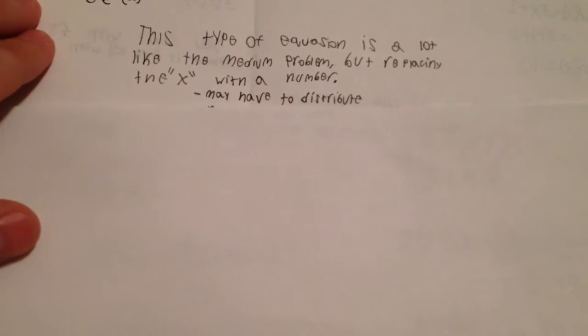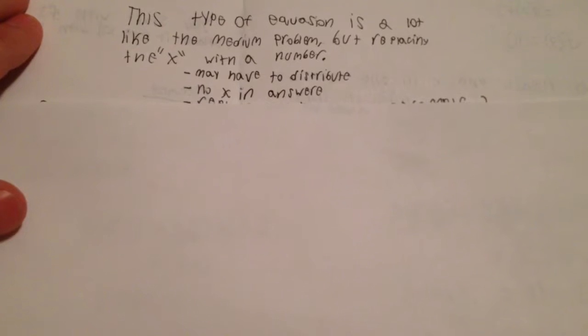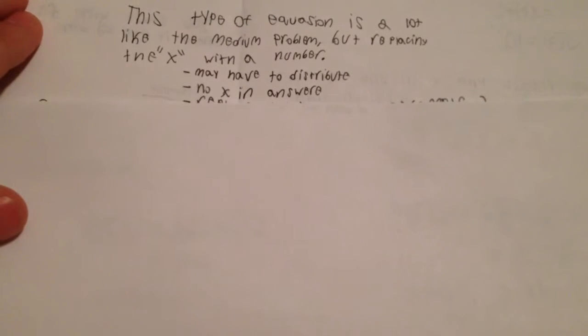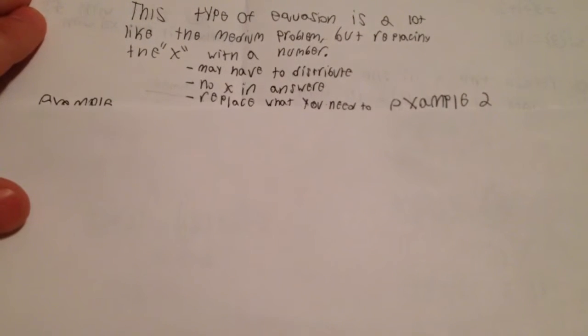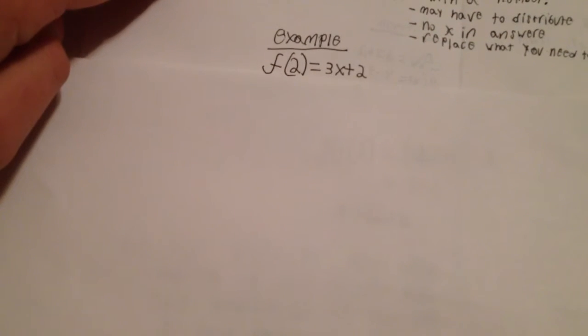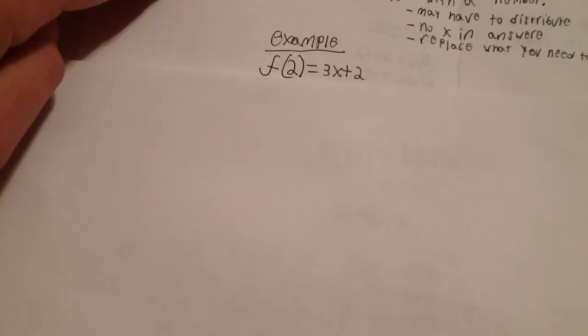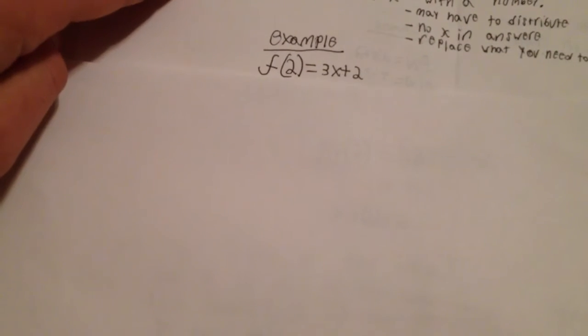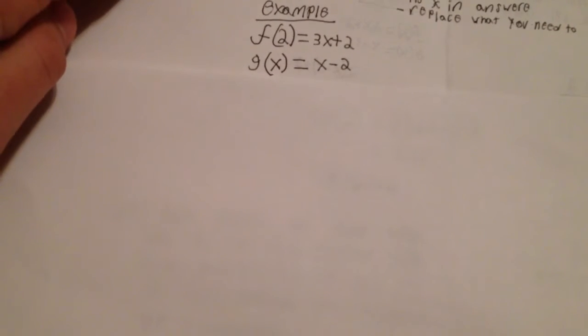There are going to be a couple different rules. You may have to distribute in this one, like you had to do in the other. There will be no x's in your answer, and that's very important. And replace what you need. Alright, so the first example problem that we are going to do is going to be f of 2 equals 3x plus 2 and g of x equals x minus 2.